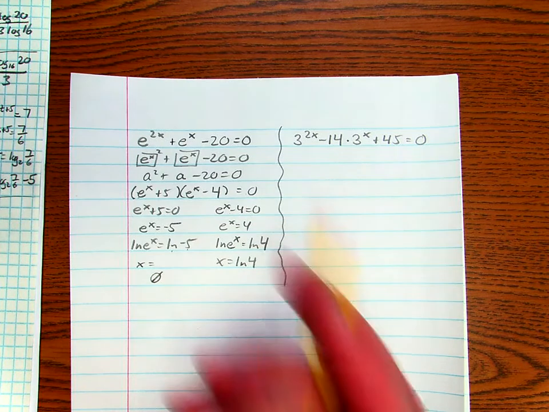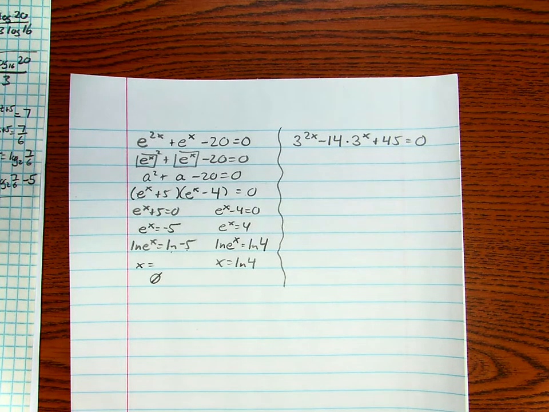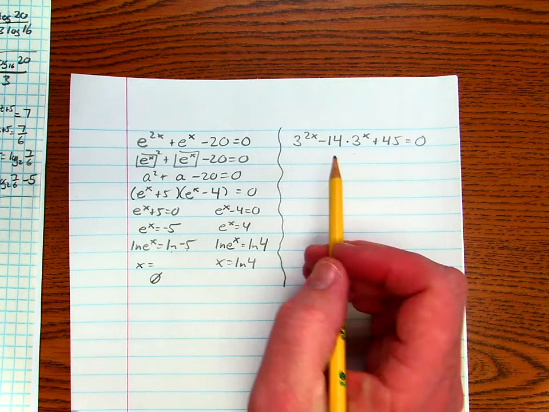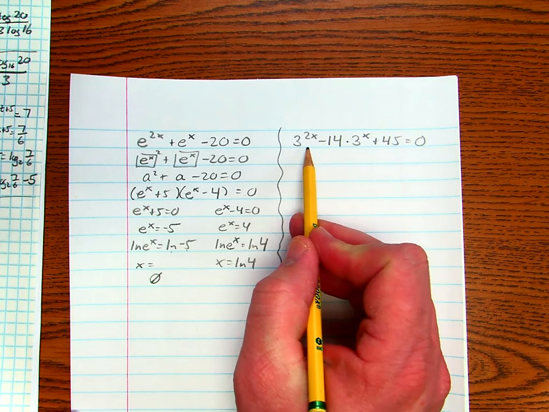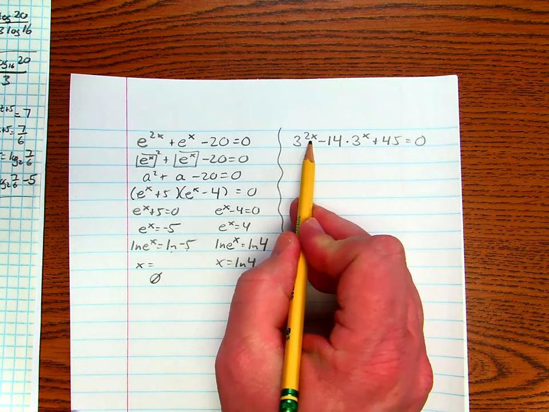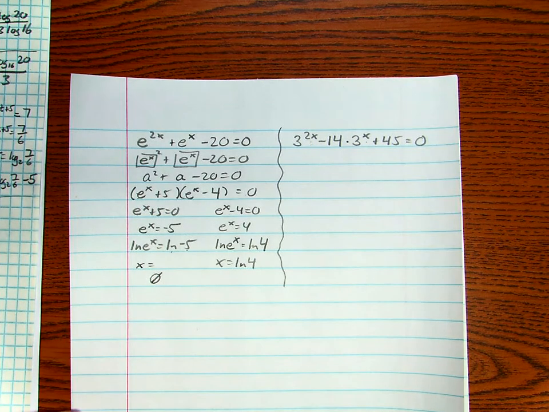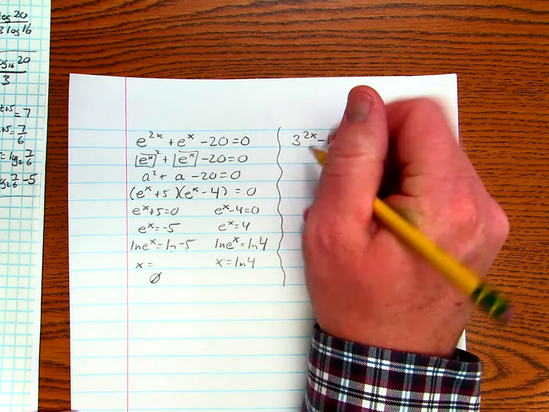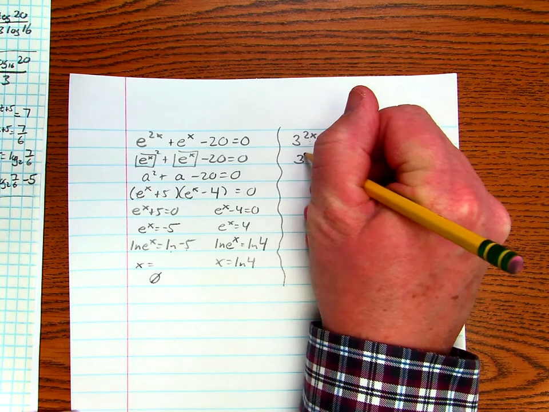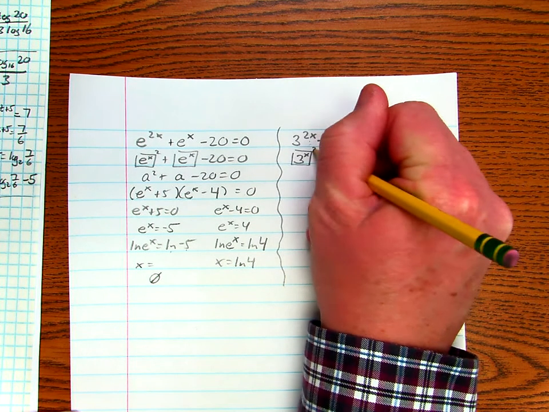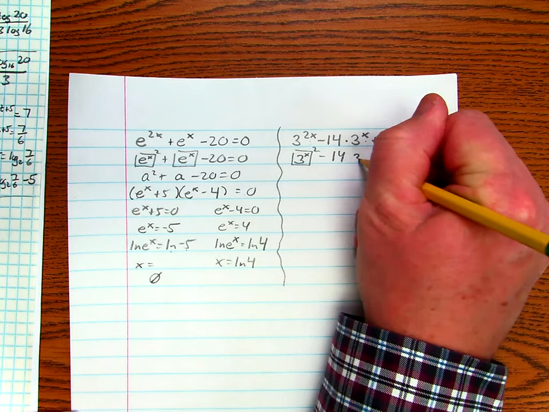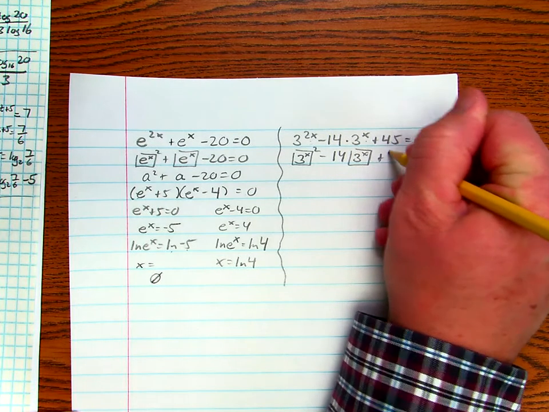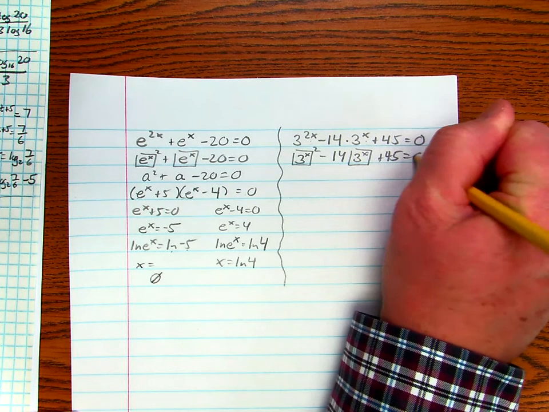Okay, another example with a different base. Again, the strategy that we used on the previous page isn't going to work here. It's the variables in two different terms. This particular equation has a structure that we can solve by factoring. So that is 3 to the x, quantity squared, minus 14 times 3 to the x, plus 45 is equal to 0.